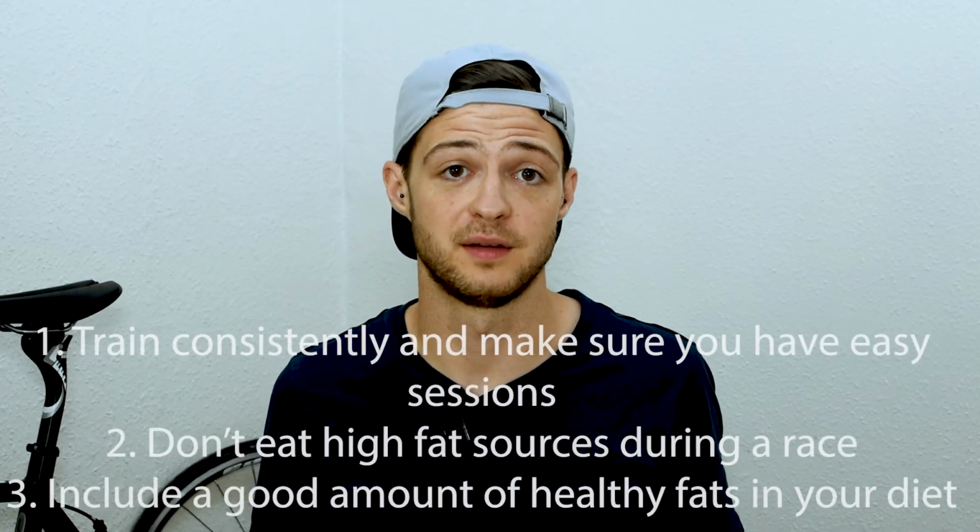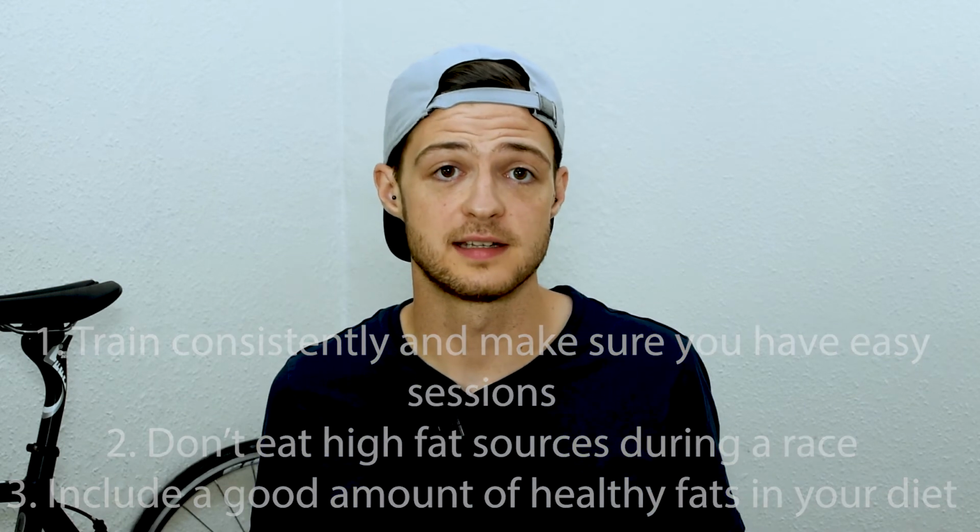Include a good amount of healthy fats in your diet. In order to stay as fit and healthy as possible, which will allow you to train harder and with more consistency, which will then ultimately improve your performance, you need to have fats in your diet. Healthy sources of fats are what we call nutrient dense.